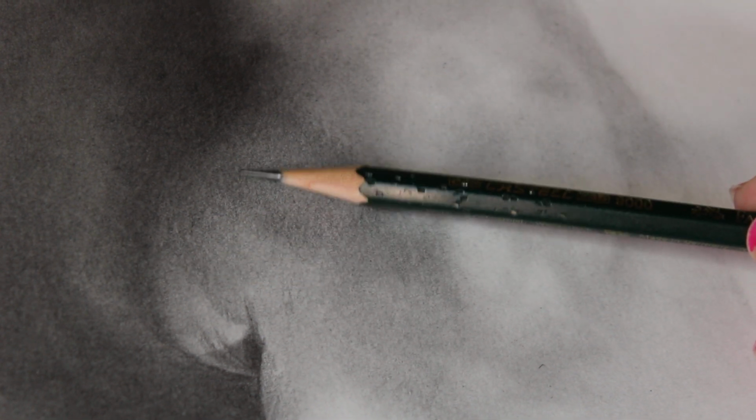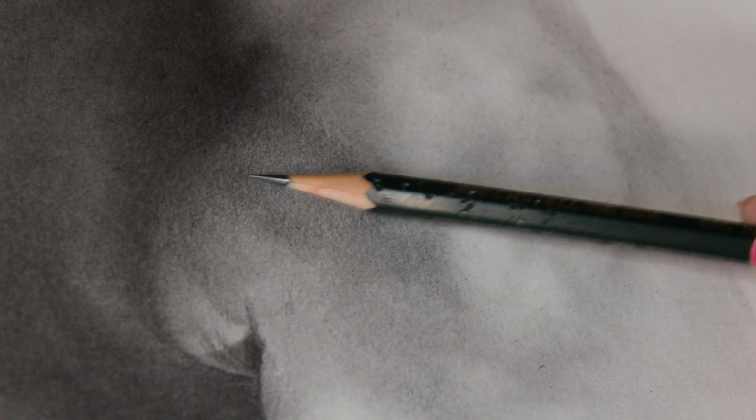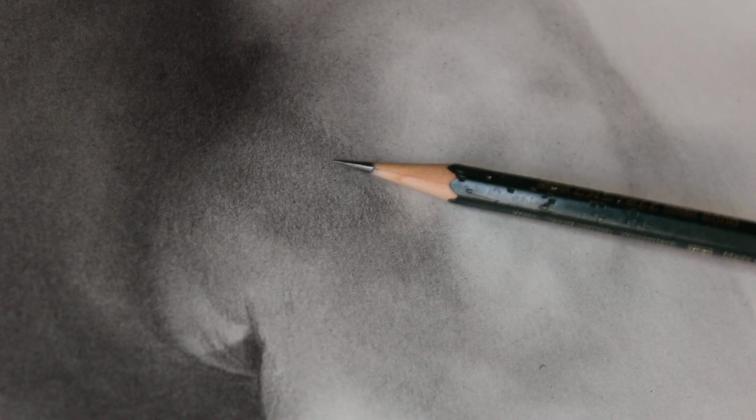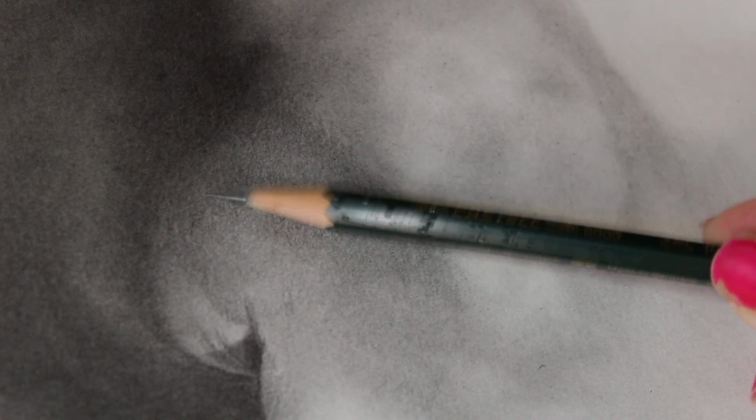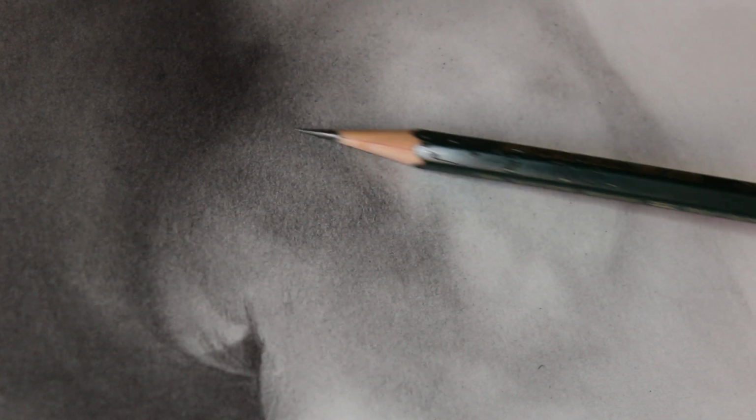So I started to use the pencil on its side, like so, just very lightly. As you can see, it starts to bring out the texture of the paper, and you can see all these undulations in the paper and its own texture, and it kind of looks like skin.